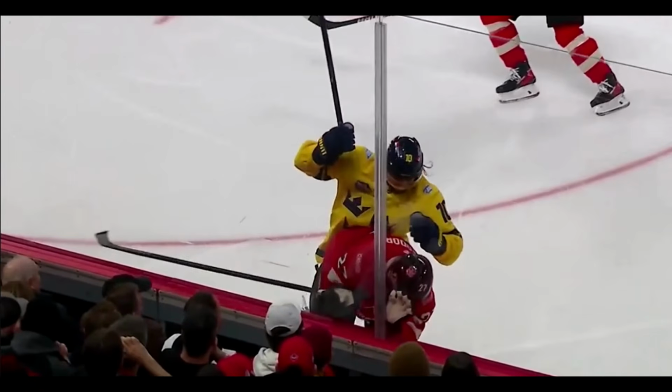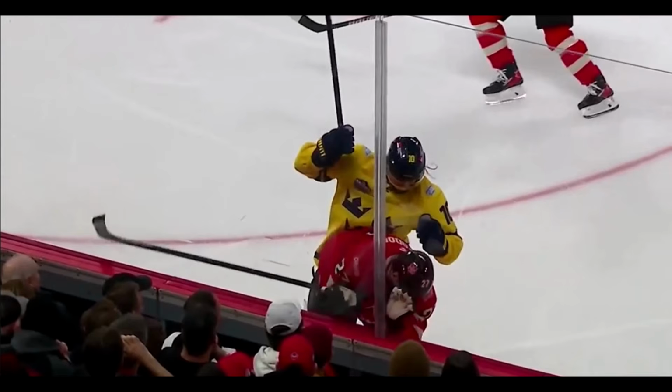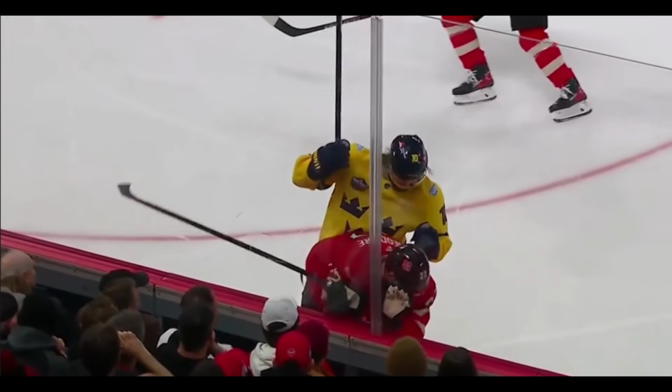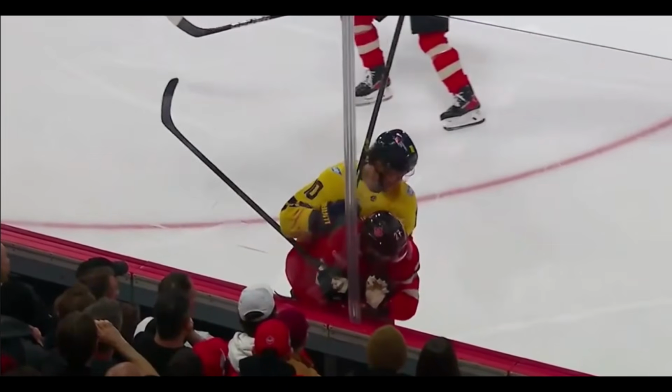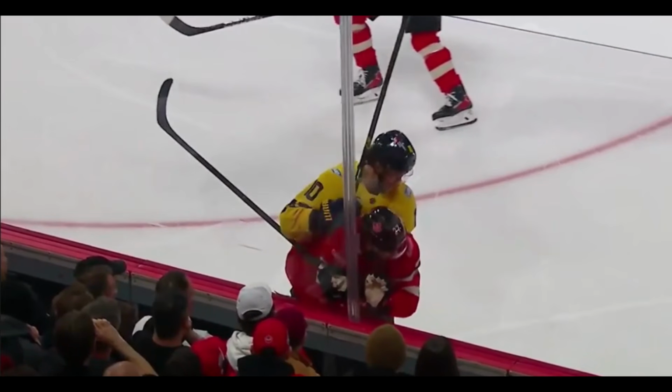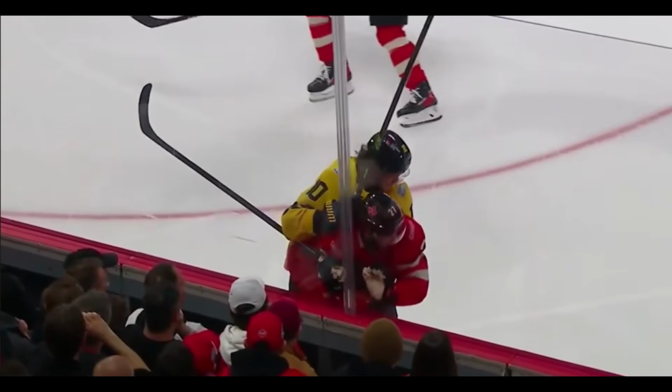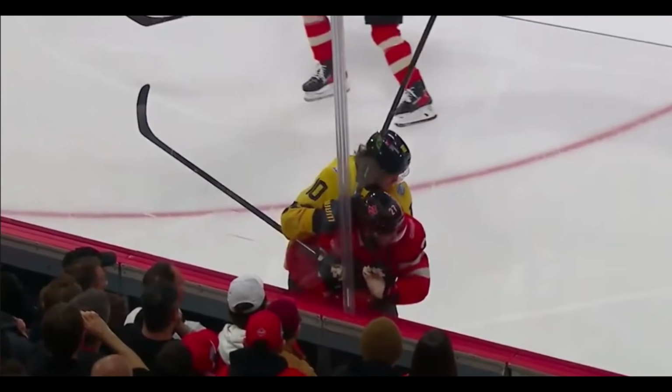When that impact comes from behind from number 10, we can see Theodore has his left hand pressed up against the glass as well. He's trying to stabilize himself from the contact while the puck is at his feet, trying to make a play on the puck. His right hand goes forcefully into the glass, and so much so, this is quite reminiscent of what we'd call a fall on an outstretched hand injury. The acronym for that is called a FOOSH. It is a very common injury.